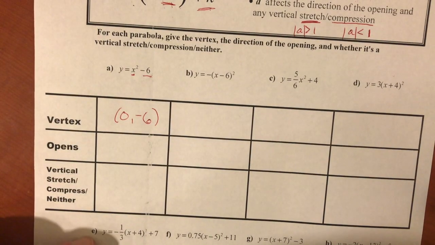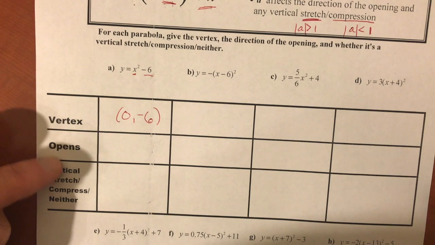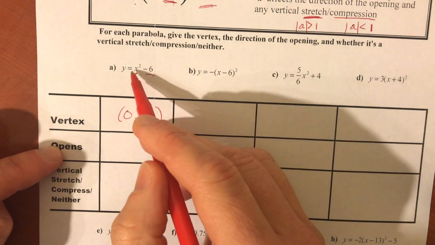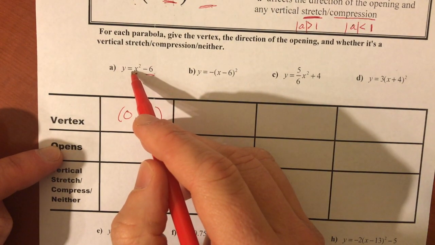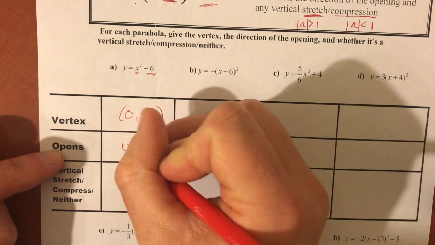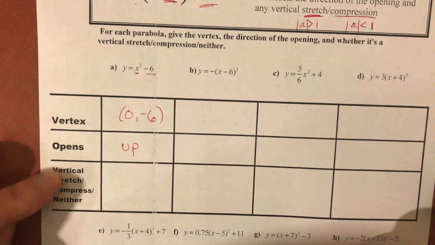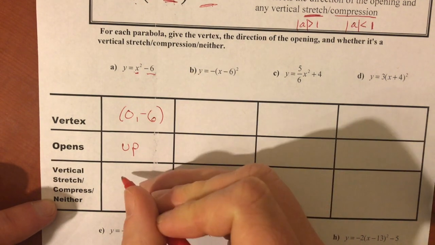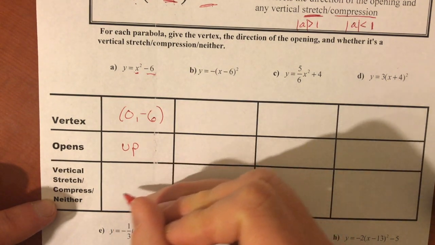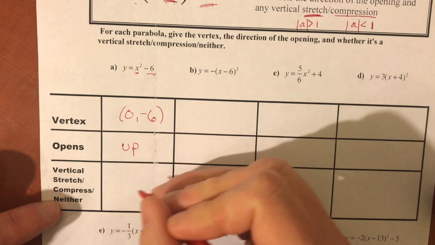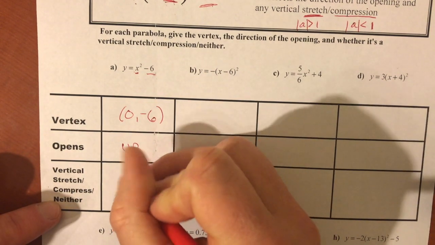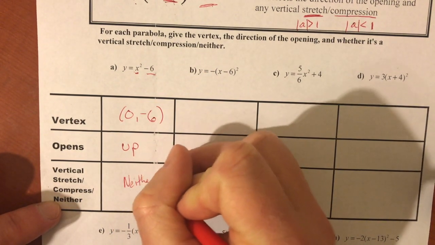So (0, -6). For the opening, stretch, and compression, you'd be looking at this coefficient. It's positive 1, so it'll be opening up, no reflection over the x-axis. And it's just 1, so we haven't changed the slope. It's that normal parabola shape, so neither a stretch nor a compression.